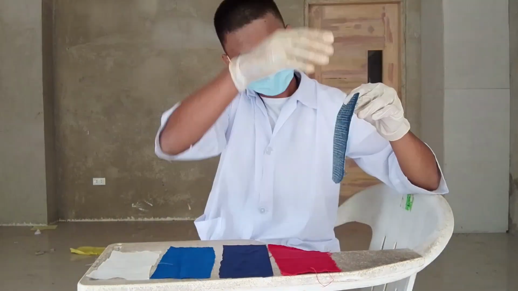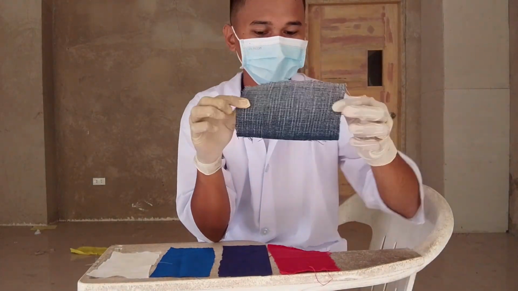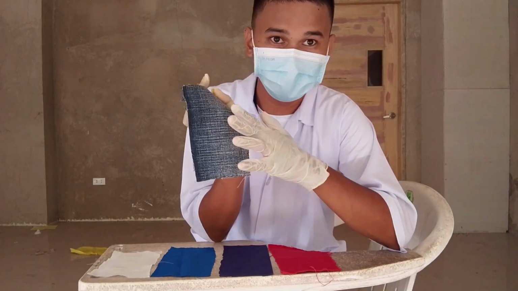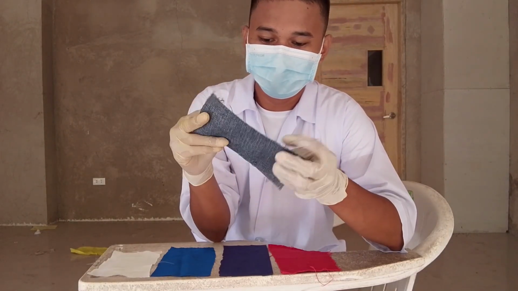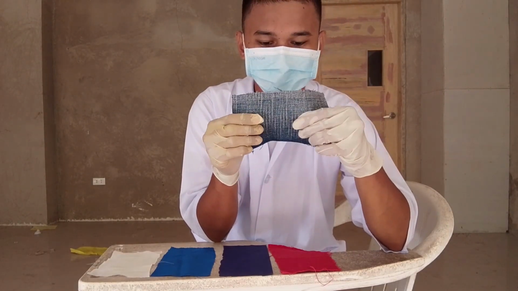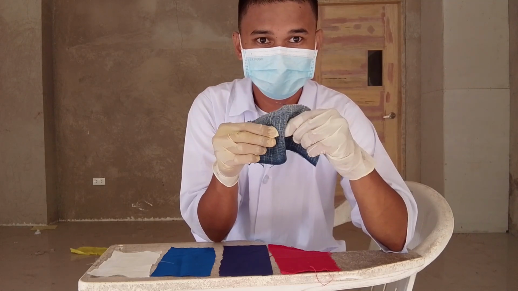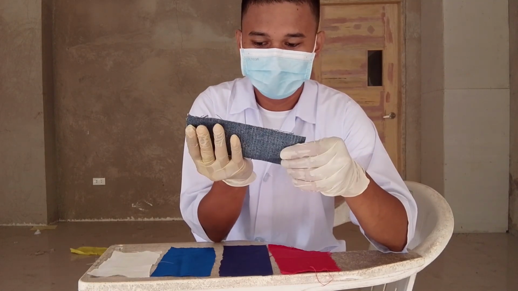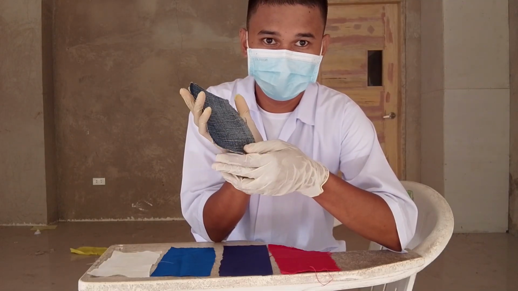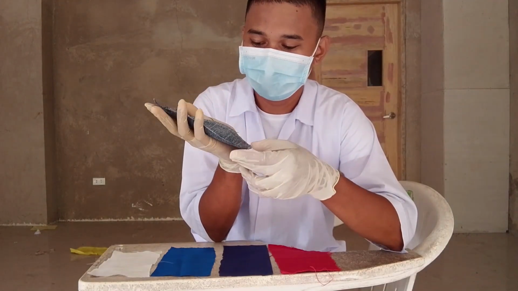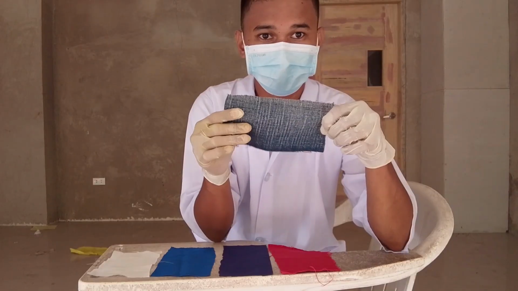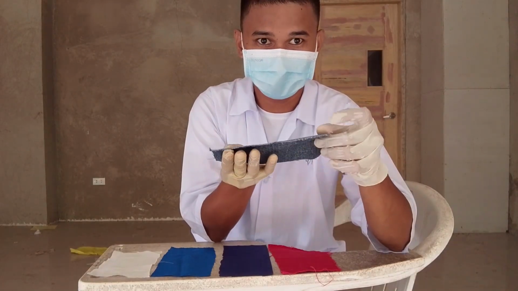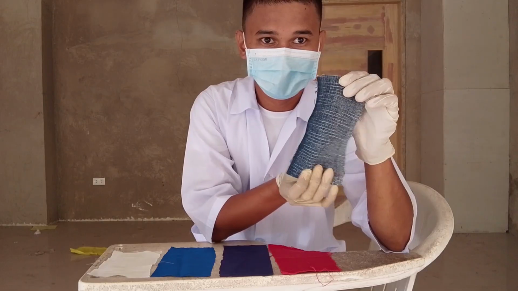For the old denim, the color is a mix of dark blue and warm white. The texture of this denim is hard, kind of hard, and the shape of this denim is rectangle. The size of this denim fiber is 3 by 6 inches. Next is cotton.